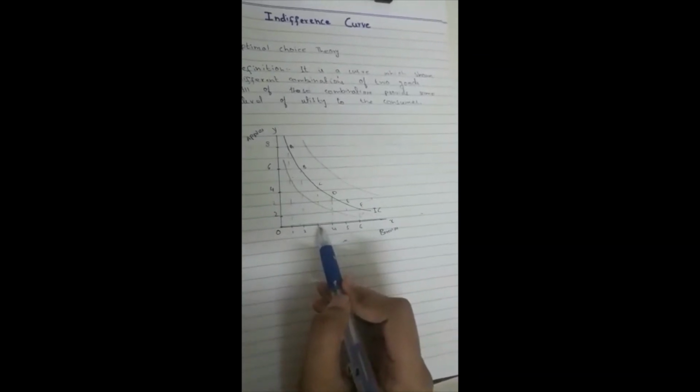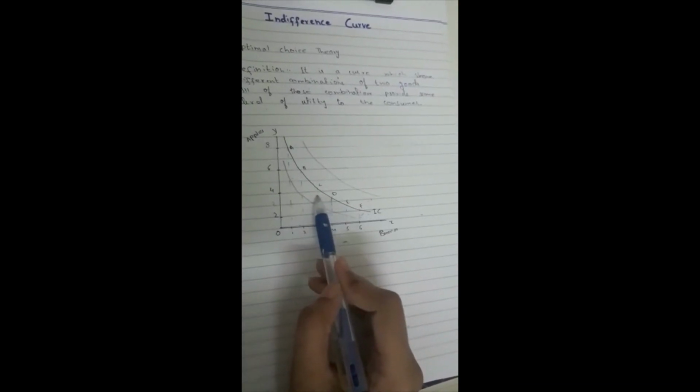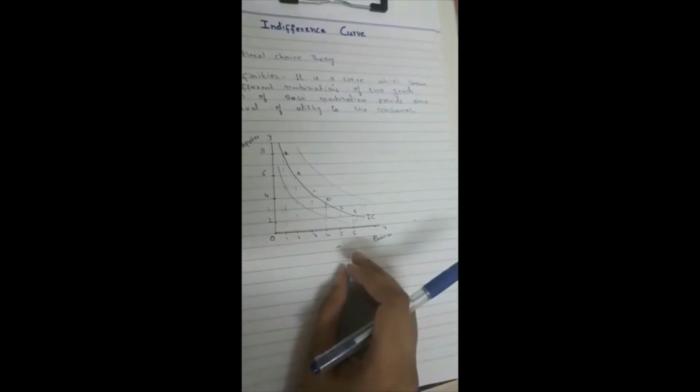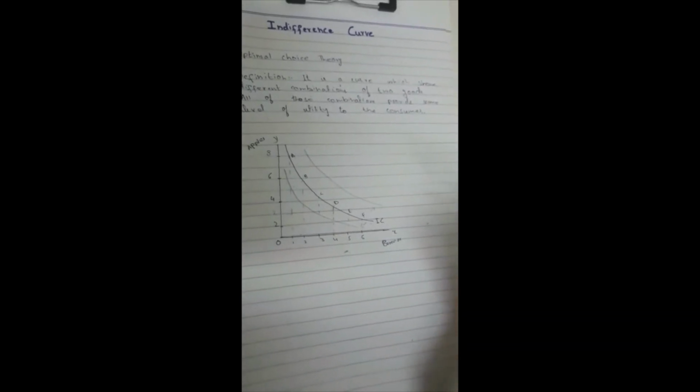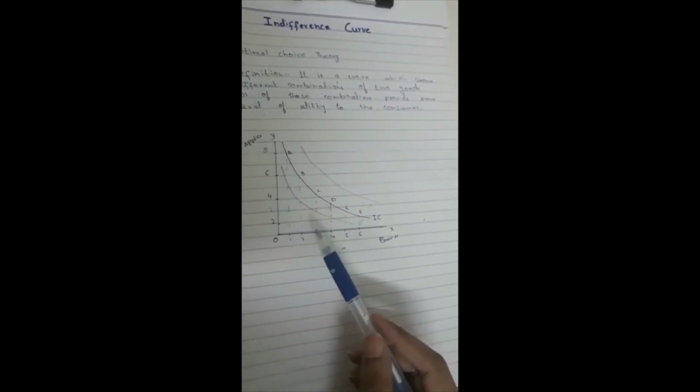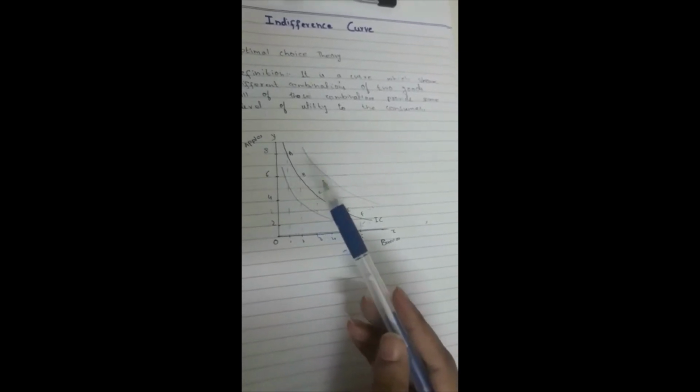Or when he moves from 3 to 4 bananas, his consumption of apples decreases by one. Okay. So if both the goods increase, then the utility will increase as well. But since only one good is increasing, the other is decreasing, so the utility will remain the same.